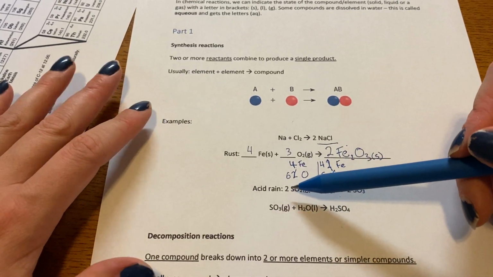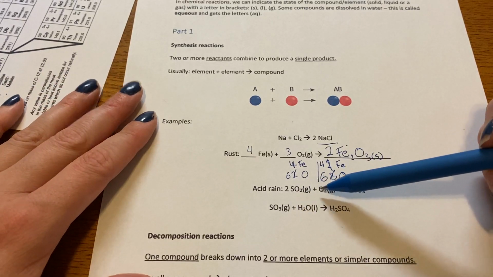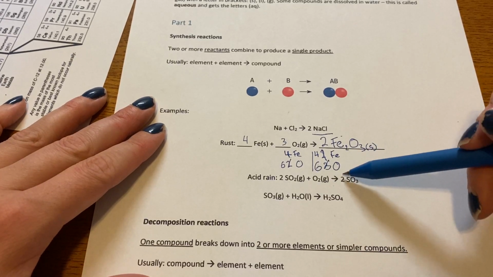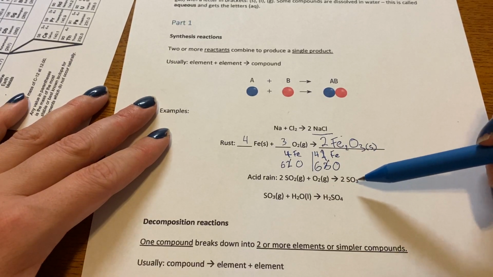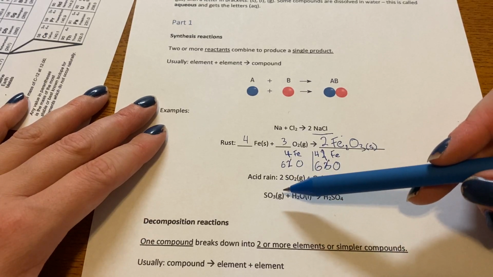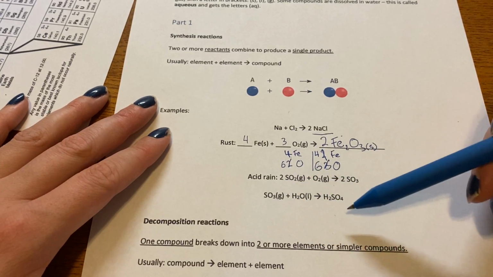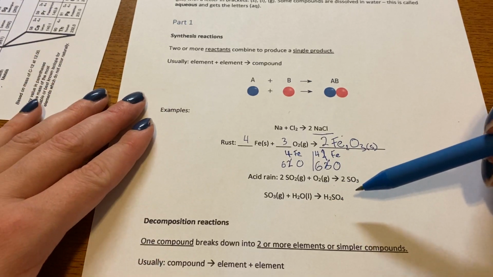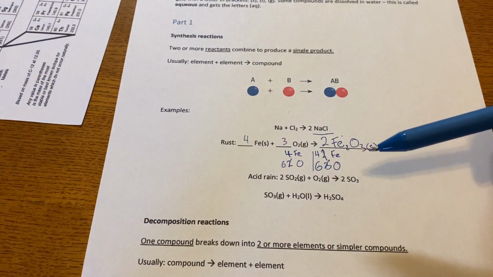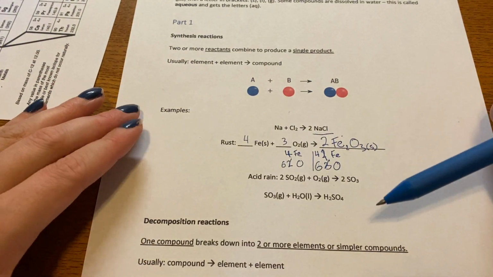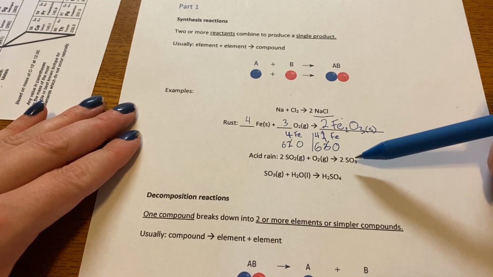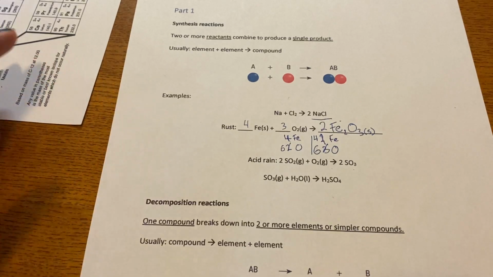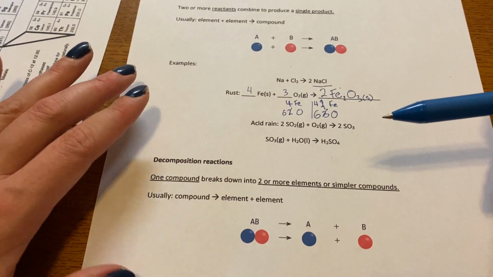Okay, another example of this is acid rain. So you could have 2 SO2s as a gas, and then when this is mixed with oxygen in the air, it becomes 2 SO3. So now when you have SO3 in the air and it mixes with water from rain, it becomes H2SO4, which is sulfuric acid, and that can fall to the earth as rain. It's not ideal, but SO2 is given off in some pollution. So that's what can cause acid rain.